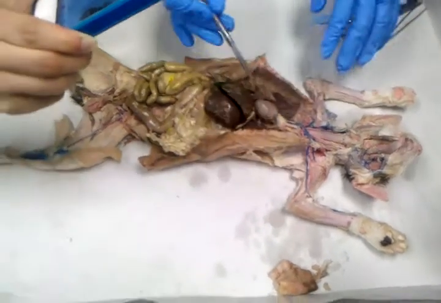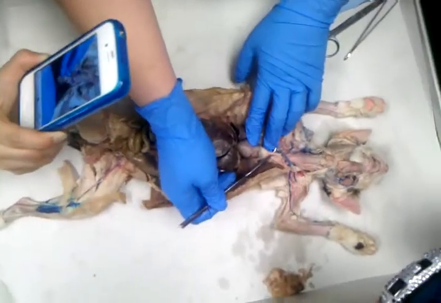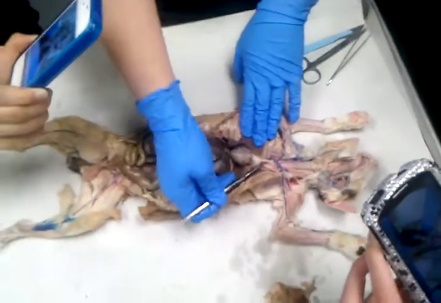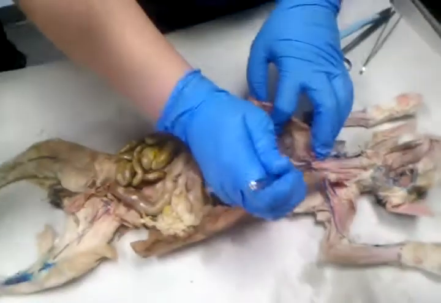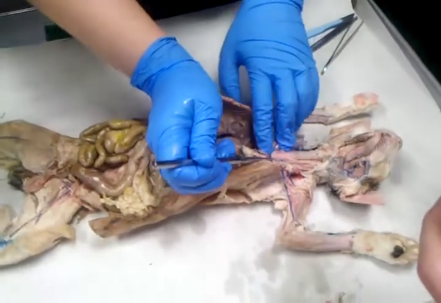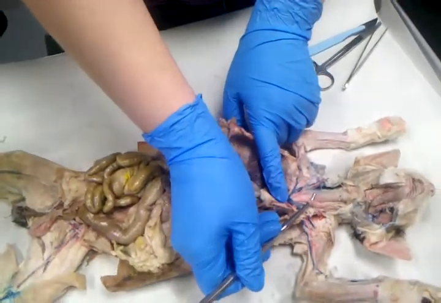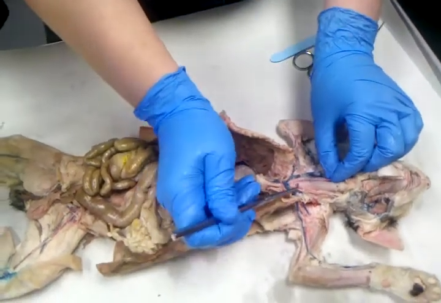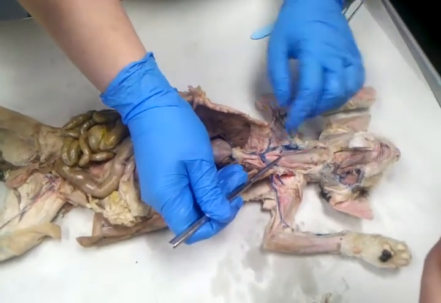Now on the right side, the right branch off the aortic arch is going to be the brachiocephalic artery. The brachiocephalic artery branches, and this first branch right here is going to be the left common carotid artery. The second branch is going to be the right common carotid artery.